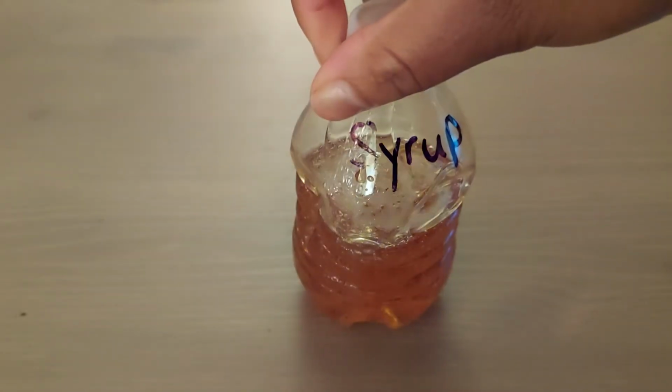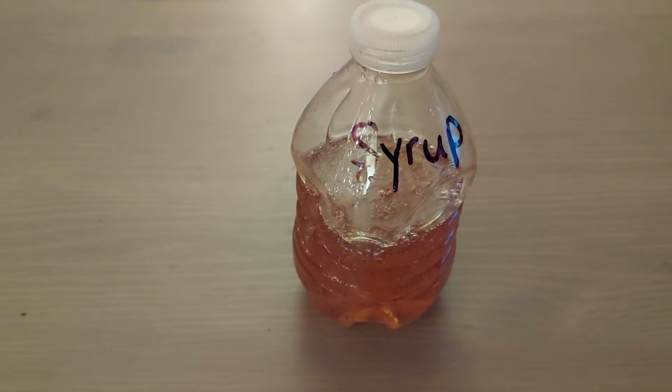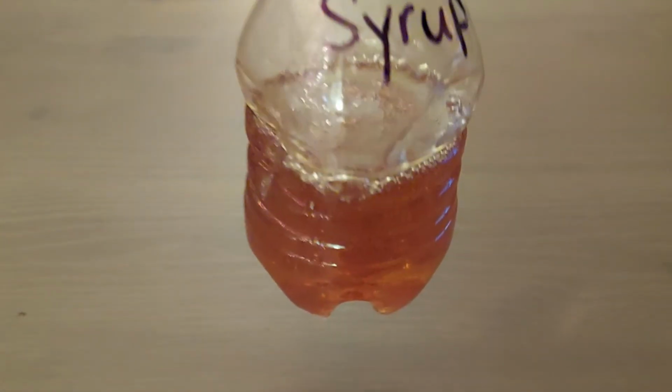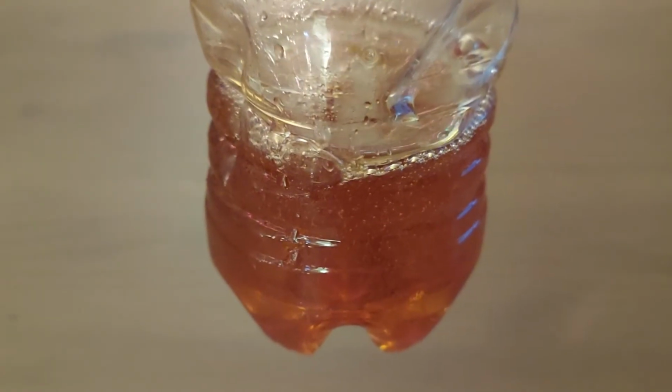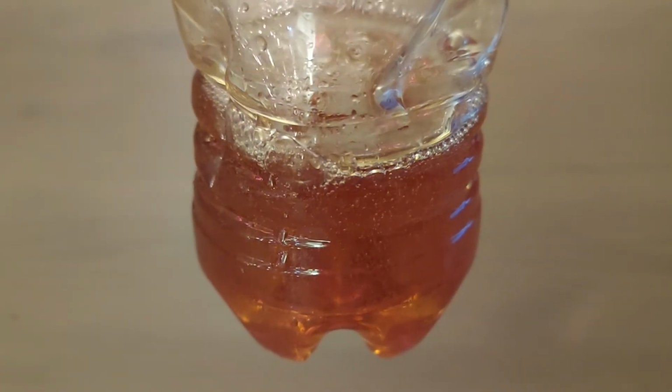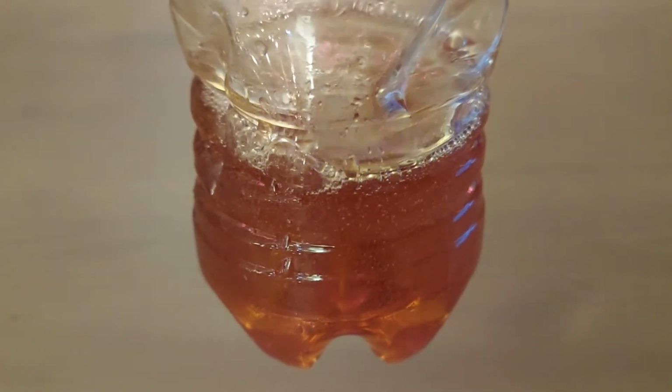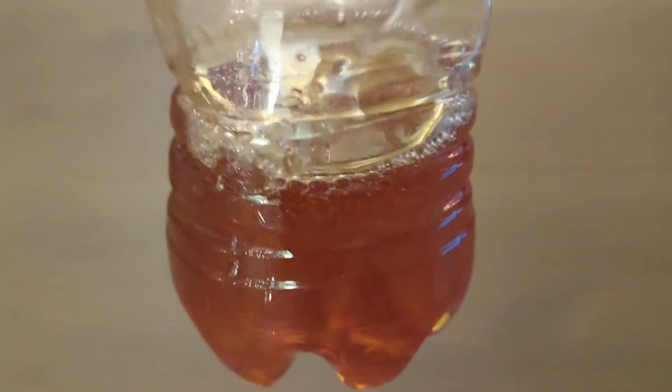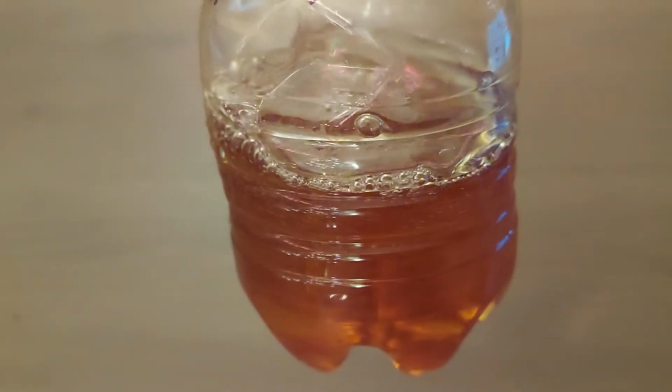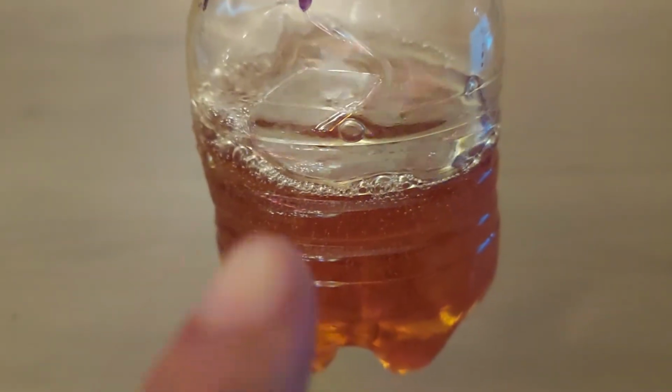Do you think it'll have the same changes as the dish soap? Let's see. Oh, all right. You may not be able to see it from so far. I'll bring it a little closer, but inside there are some bubbles floating from the bottom to the top of the bottle. And then there's some bubbles forming at the top layer of the bottle too.